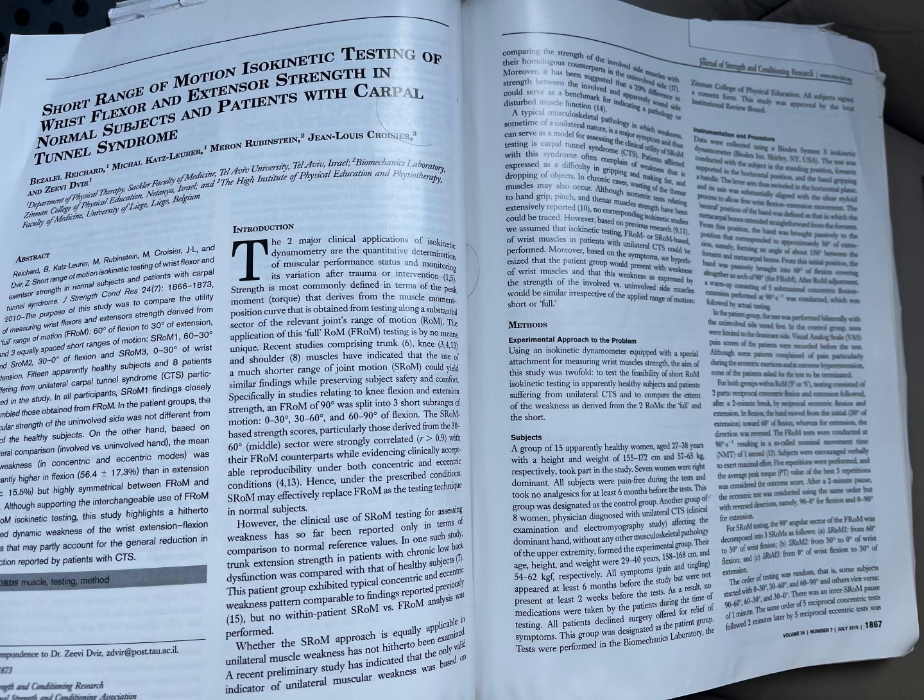However, the clinical use of SROM testing for assessing weakness has so far been reported only in terms of comparison to normal reference values. In one such study, trunk extension strength in patients with chronic low back dysfunction was compared with that of healthy subjects. This patient group exhibited typical concentric and eccentric weakness patterns comparable to findings reported previously, but no within-patient SROM or FROM analysis was performed. Whether the SROM approach is equally applicable in unilateral muscle weakness has not hitherto been examined.